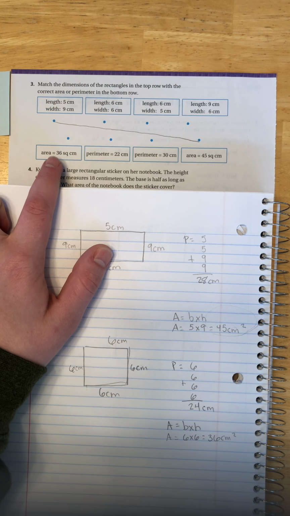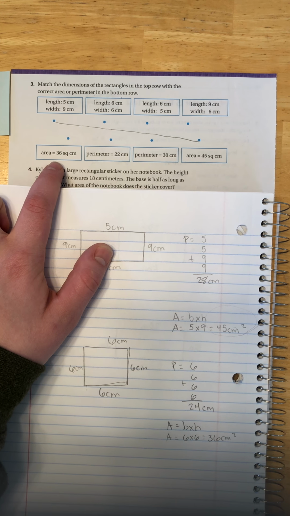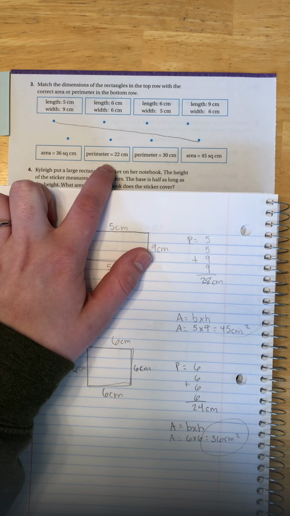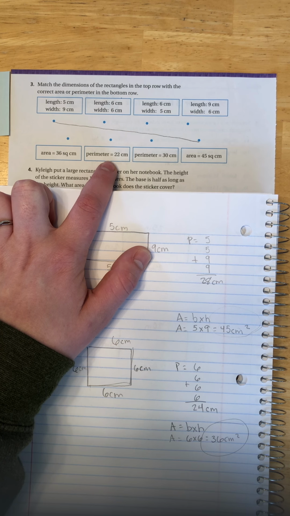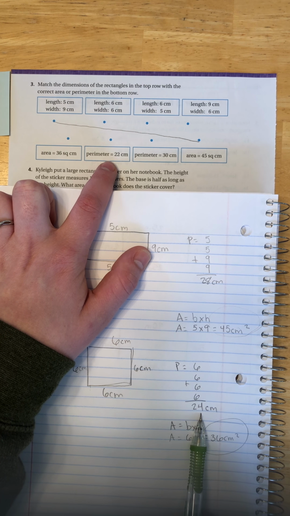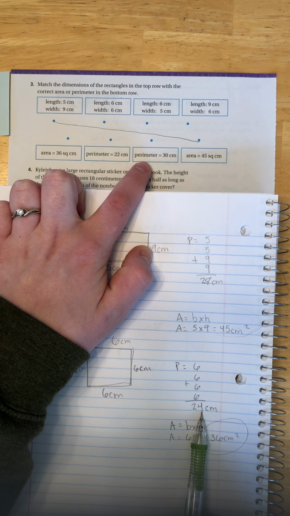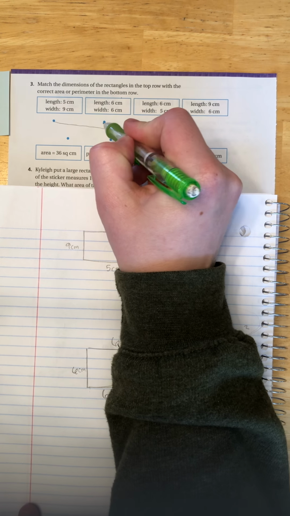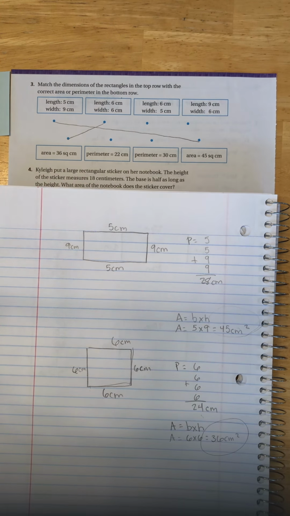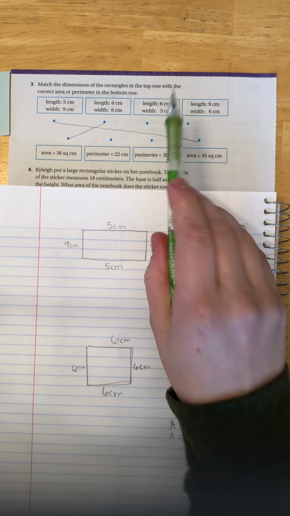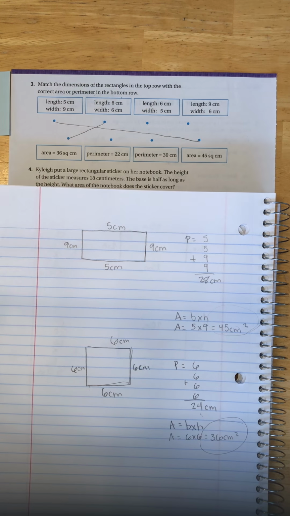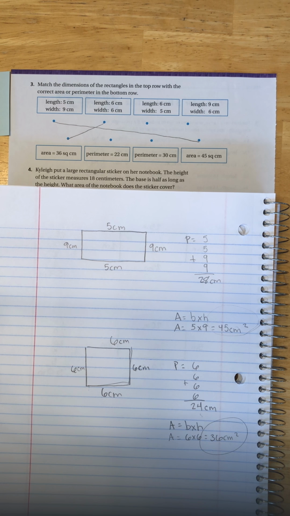Let's look at our answers up here. We have an area of 36 square centimeters. Hey, that matches. Let's just make sure nothing else matches. Perimeter of 22 centimeters, no. Perimeter of 30 centimeters, no. So we can go ahead and connect those two. Please take a minute and pause the video, solve these two, connect the dots, and then hit play to check your answers.